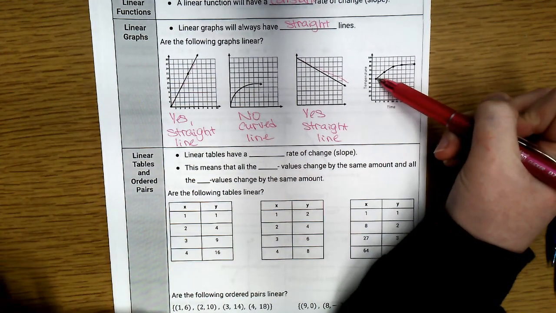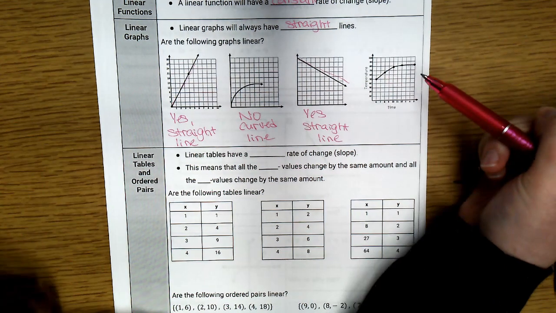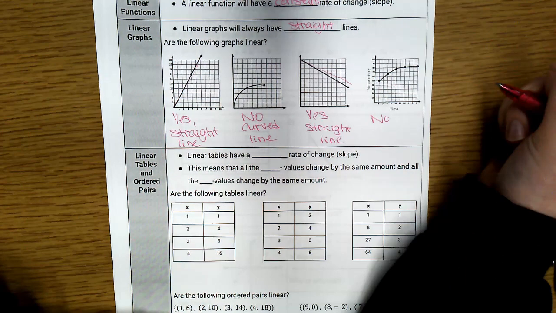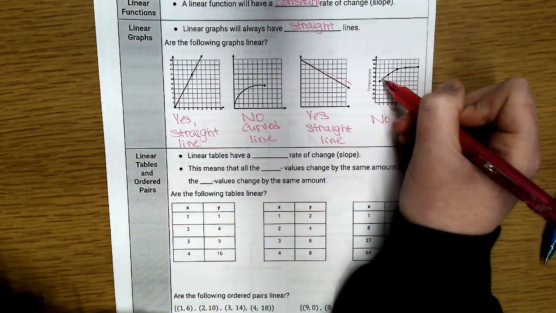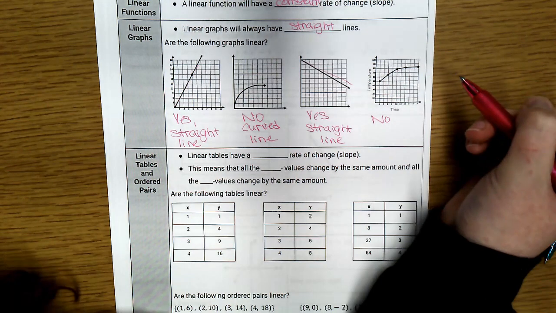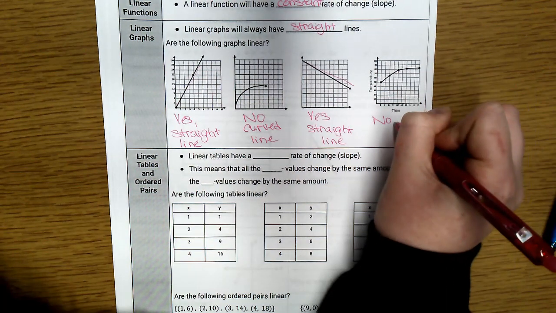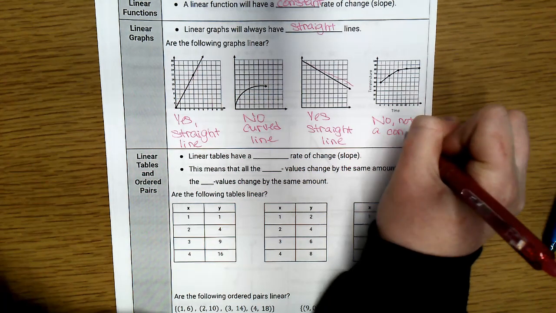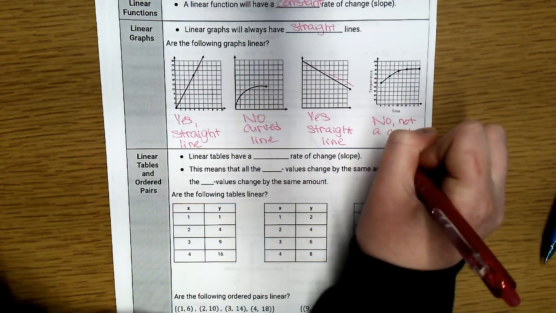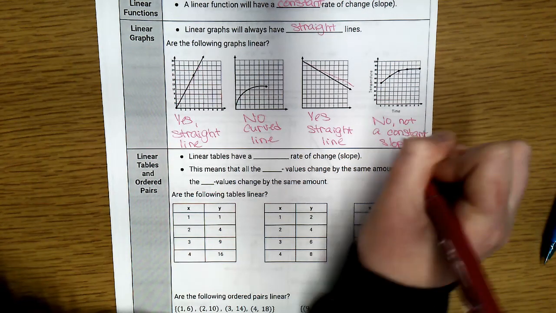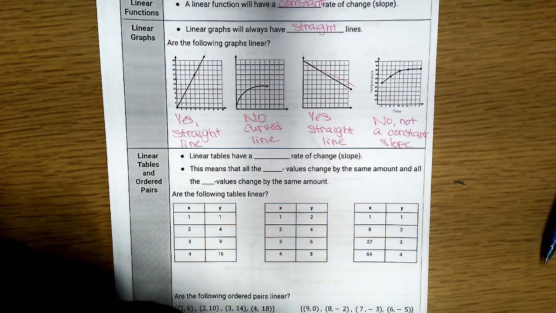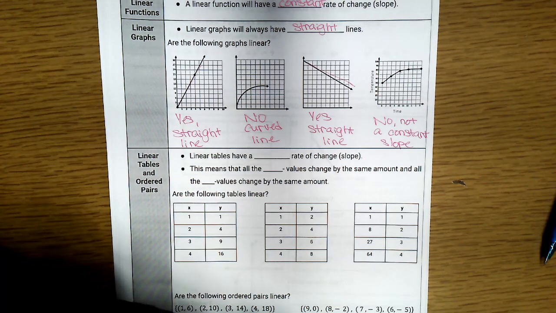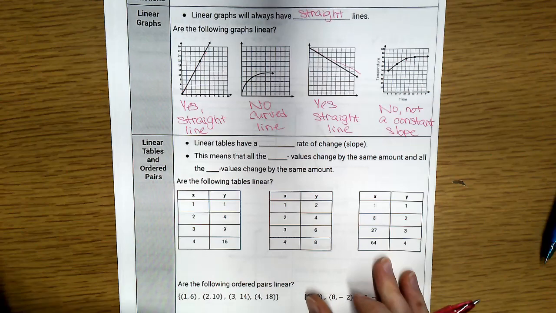This isn't technically a curved line because it's got so many sections to it, but it is not going to have a constant slope because it's got all of the changes in the steepness of that line. So this is no. I would actually say not a constant slope for this one, because it is made up of straight lines, so I wouldn't say not a straight line because there's sections to it. You could say not one straight line if you wanted to go that route as well.